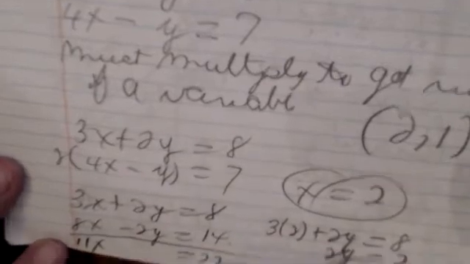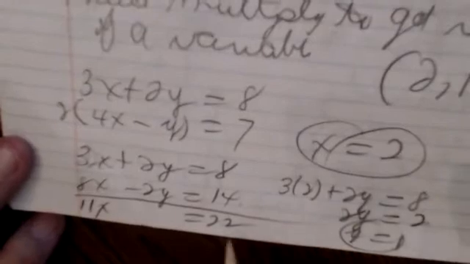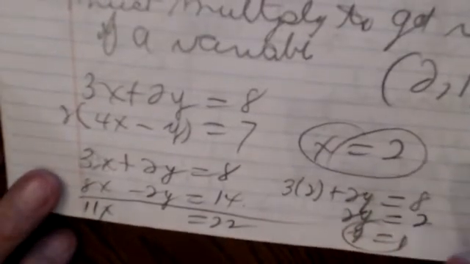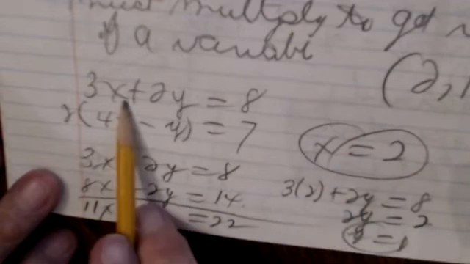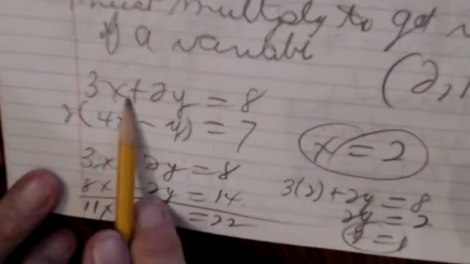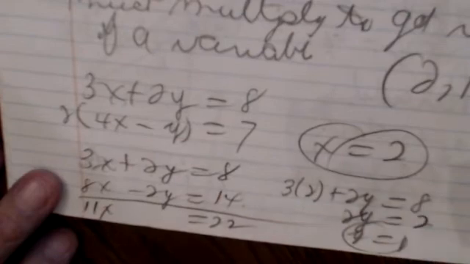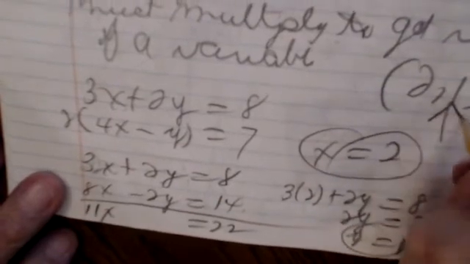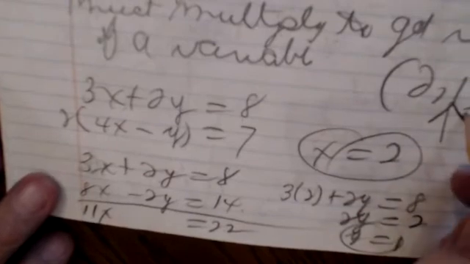11x is 22. So that says then that my x is going to be 2. So if x is 2, you plug it in. 3 times 2 plus 2 times y is 8. And y comes out to be 1. So the point that we've got for this one is the point 2, 1.